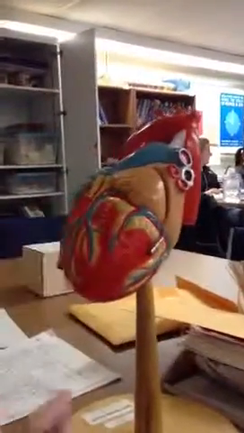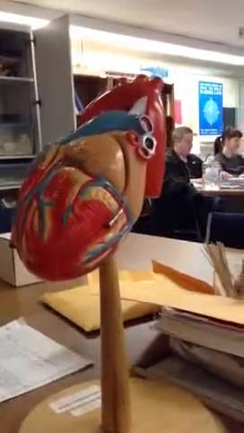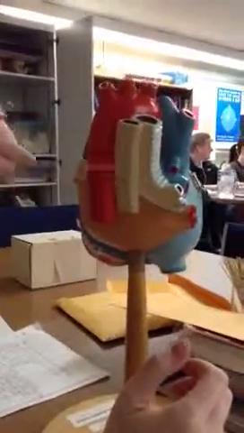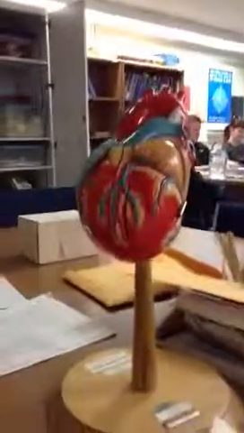And now for the last thing that we have, we have the apex, which is right down here. That is the apex of the heart. Did we do the trachea? Yes, we did. The trachea is right here, going to be right next to your esophagus. Esophagus and your trachea. All right. That concludes the adult heart.